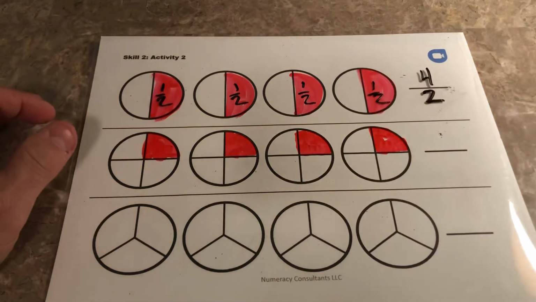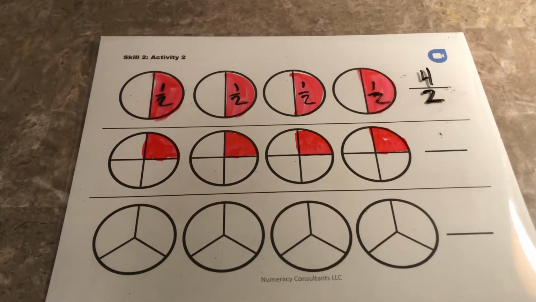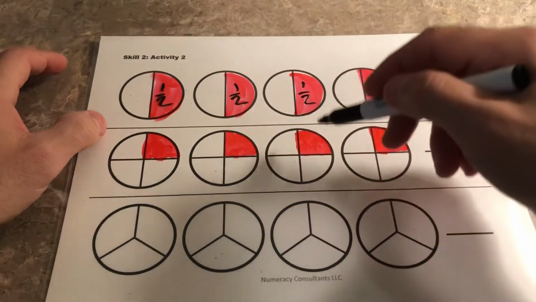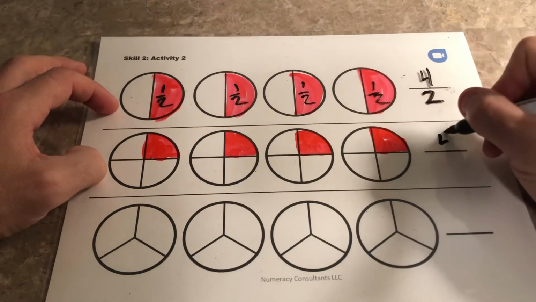Okay, now think about it. Think what we just did, right? We just had the 4/4. What do we have now? Again, let's take a look. We have 1, 2, 3, 4. We have 4 pieces, right?